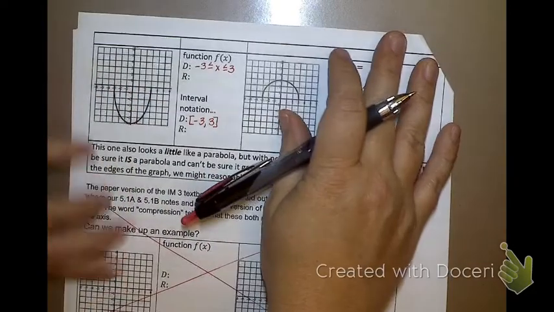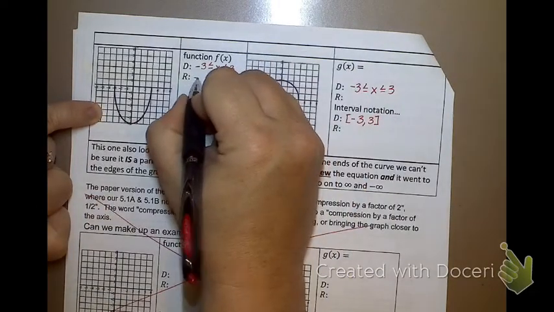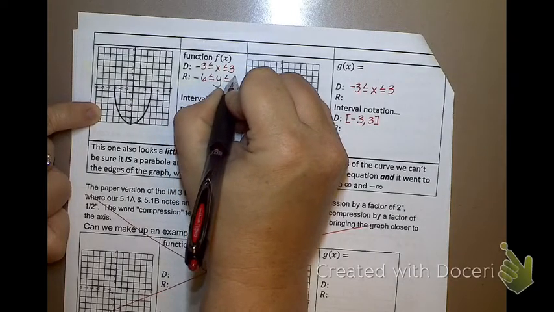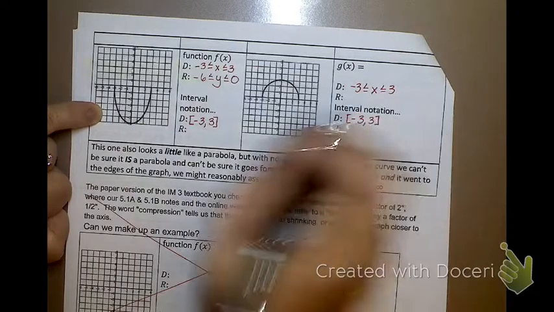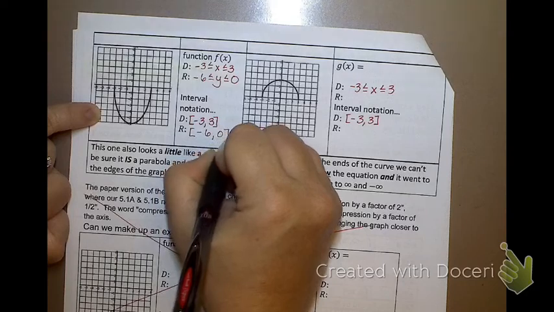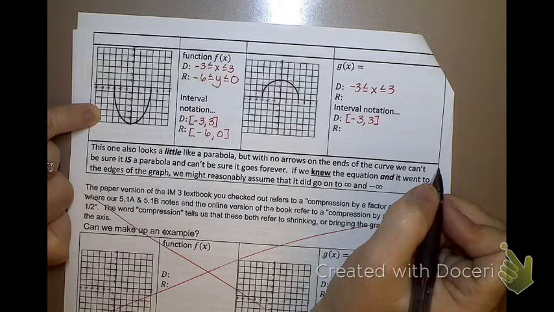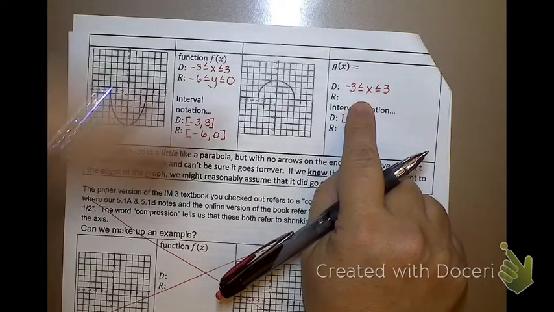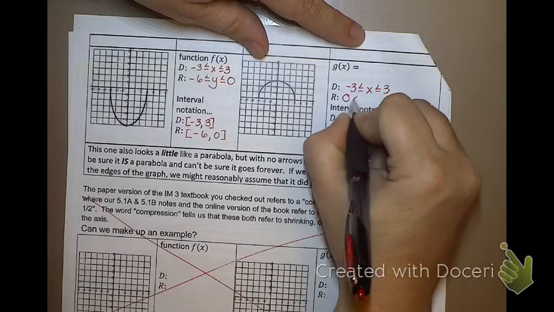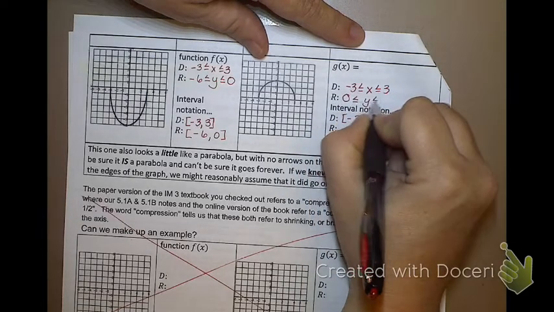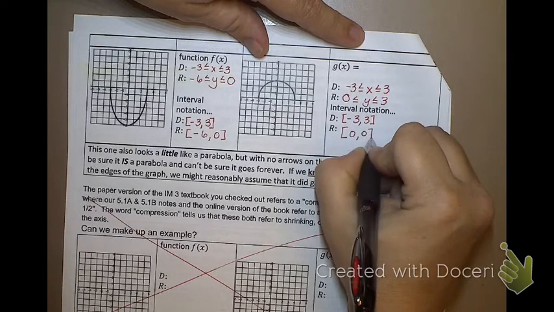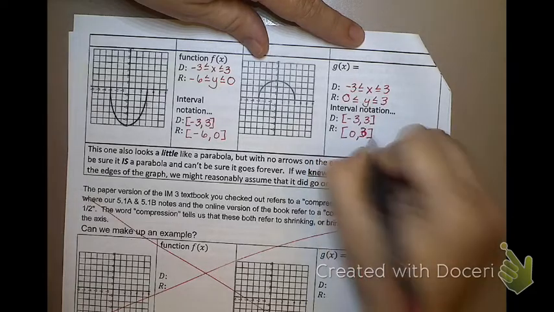Let's talk vertically. What's my range here? -6 is less than or equal to y is less than or equal to what? 0. So in interval notation, that would be square bracket -6, comma 0, and another square bracket. Is that the same over here? Okay, so it's changed. What's my lowest point here? 0. Up to what? 3. So 0 and 3, both with square brackets, right?